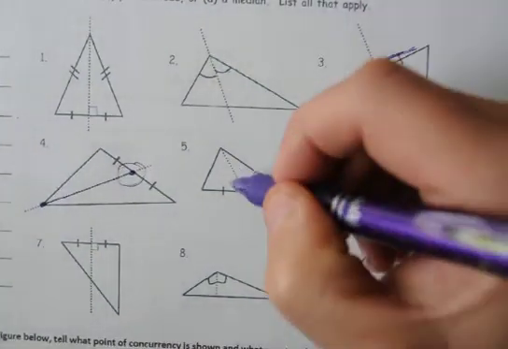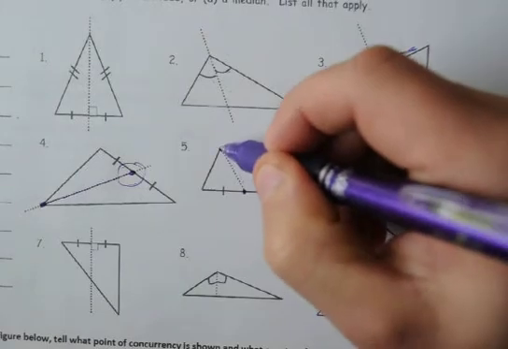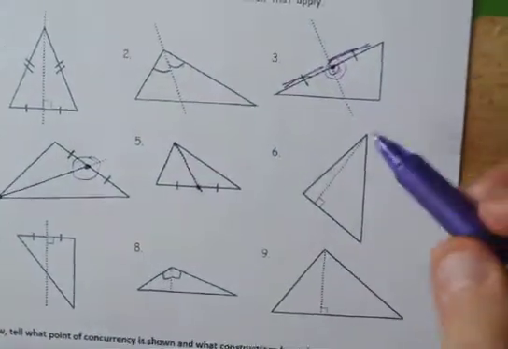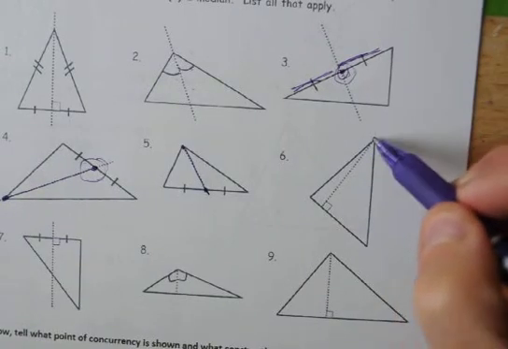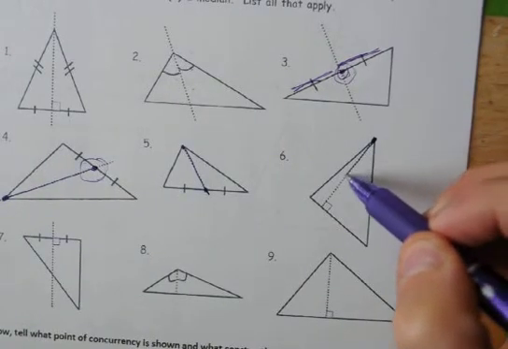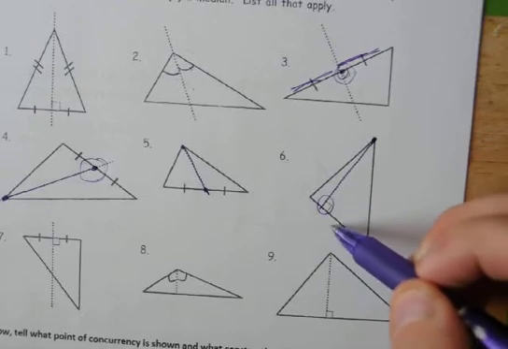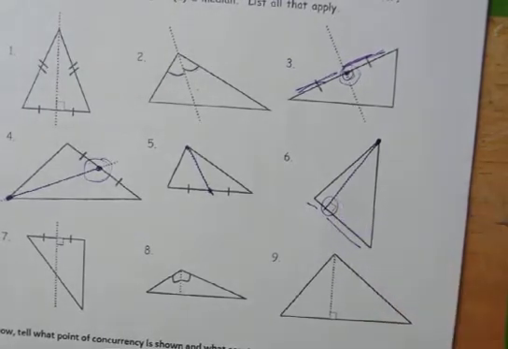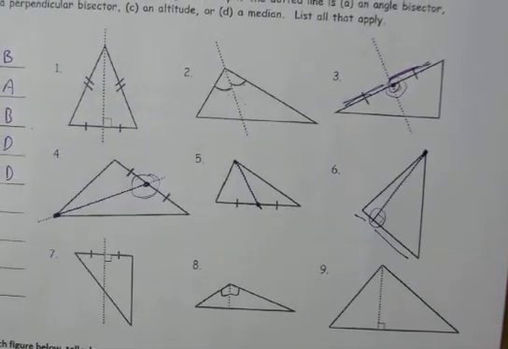5, midpoint to vertex. That's another median. 6, vertex at a right angle. It's not bisecting. This piece is not the same as that. It's not a perpendicular bisector. That would be an altitude, or C.